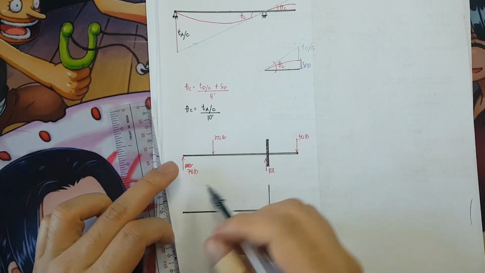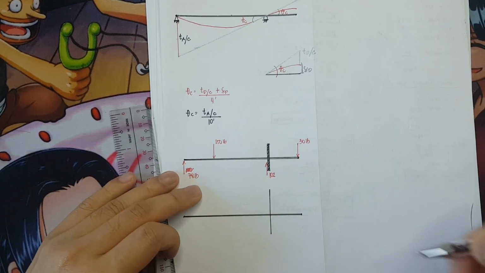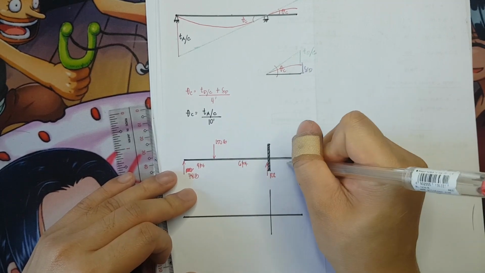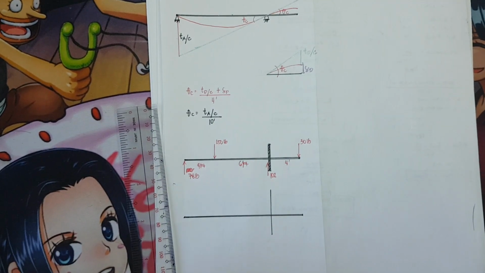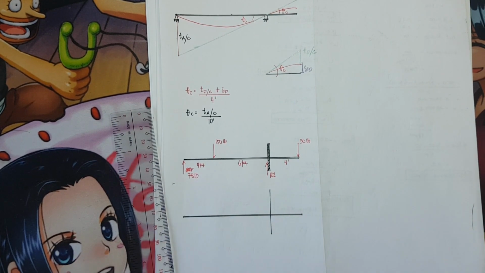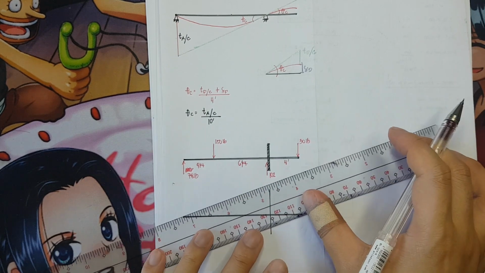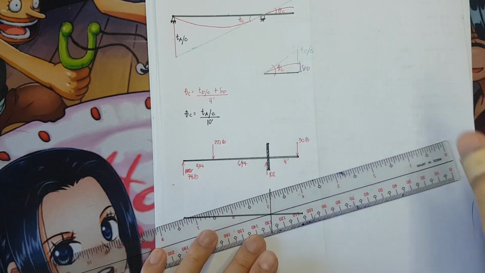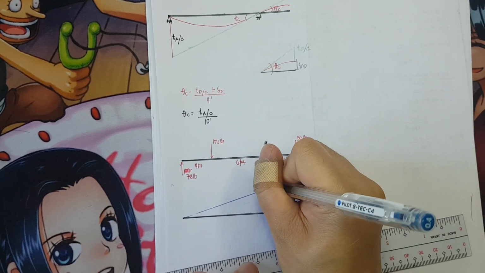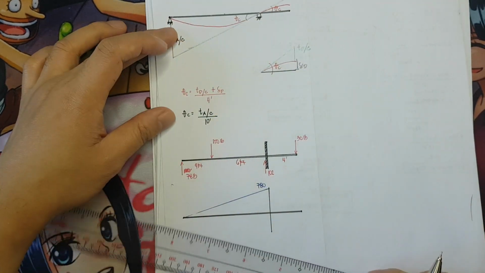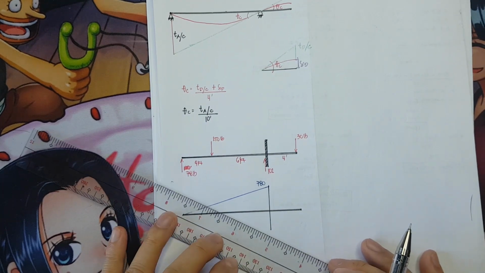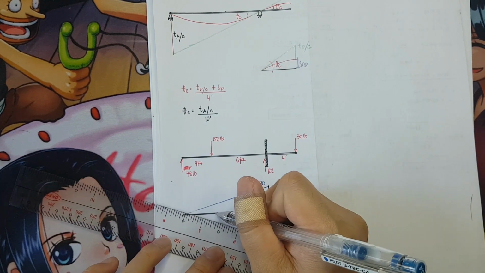Alright, 78 times a span of, this is 4 feet, 6 feet, and this is 4 feet as well. So 78 times a lever arm of 10, so that is 780, and it is a triangular load. So that is 780. Next, we have here 150, and it is pointing downwards, therefore it is a negative loading.